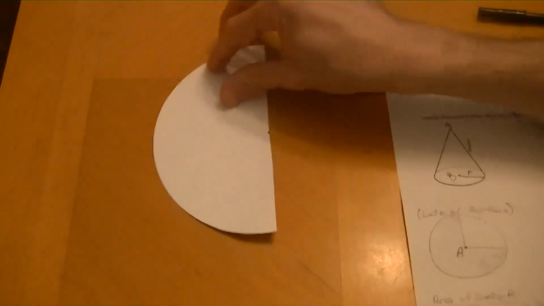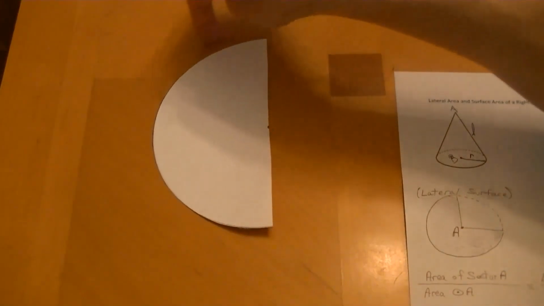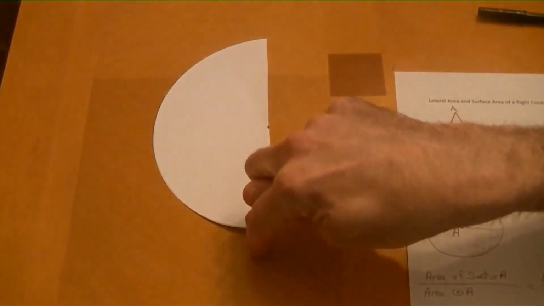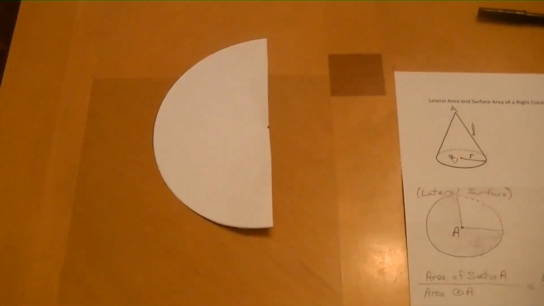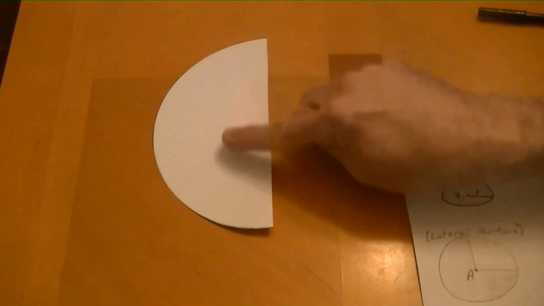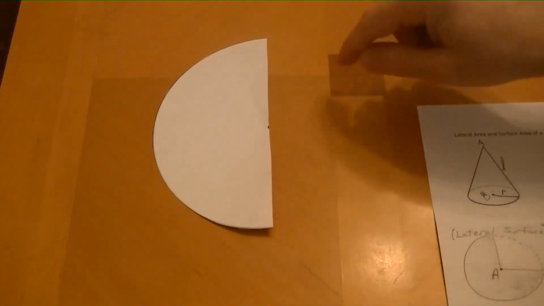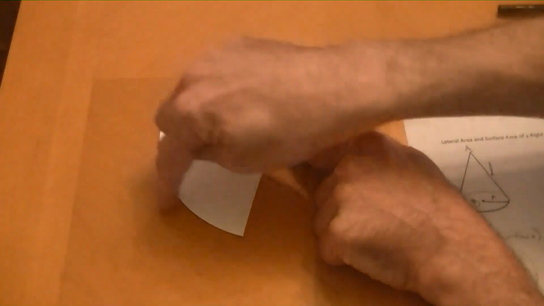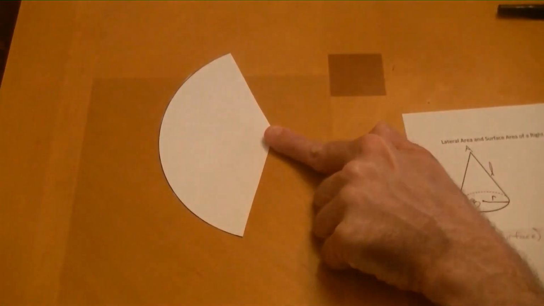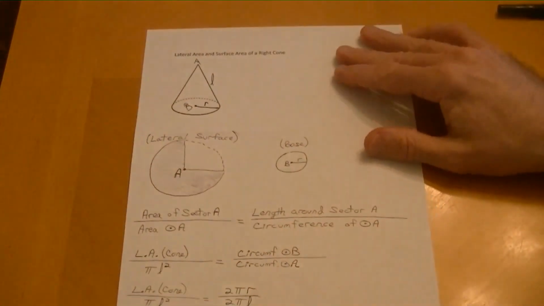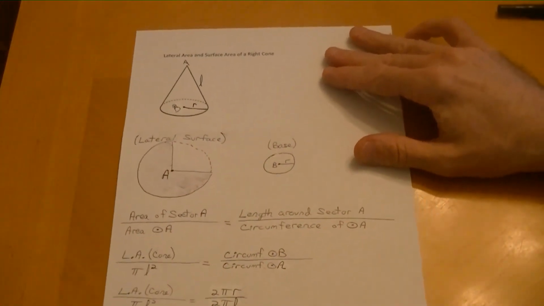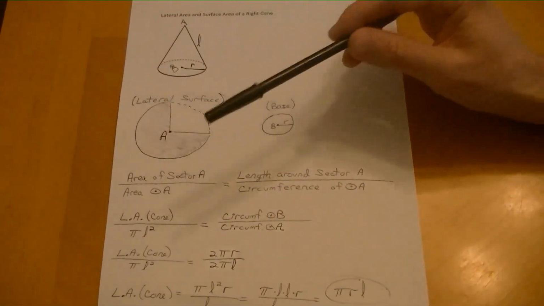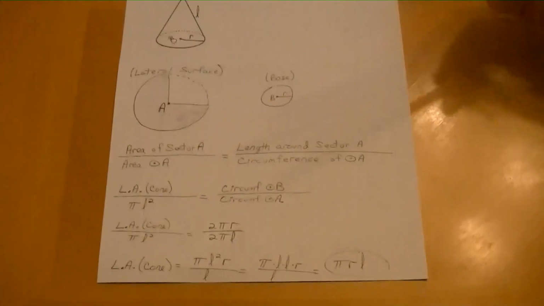Same thing here. The length around this sector is half of the circle's circumference, and the area of this sector is also half of the area. If this is 2/3 of a circle's circumference, then this is 2/3 of the circle's area. That's what this top equation is saying.